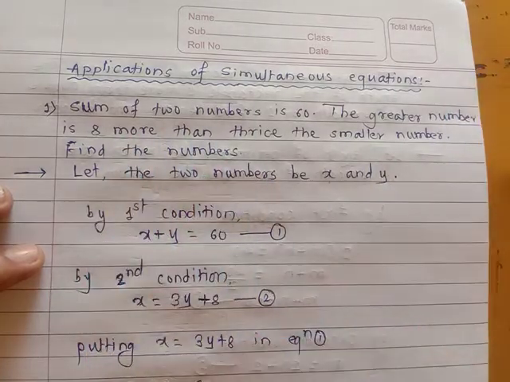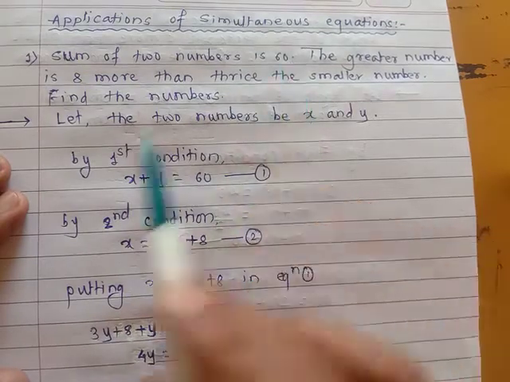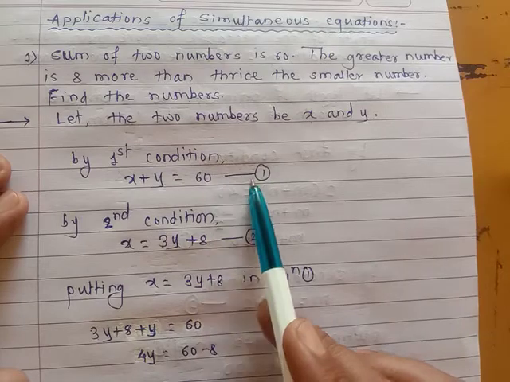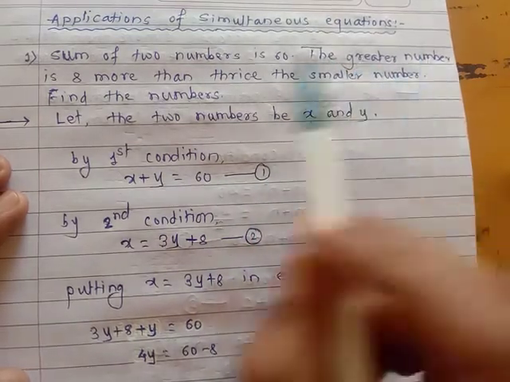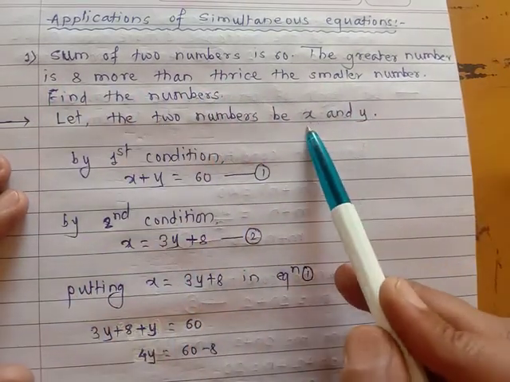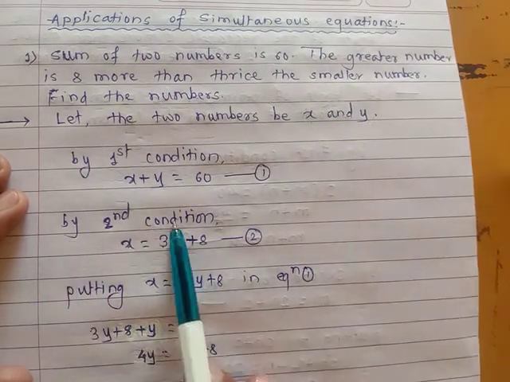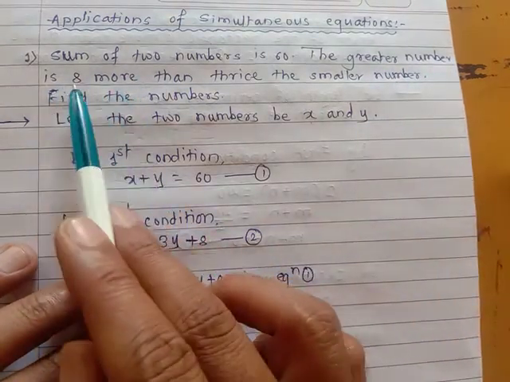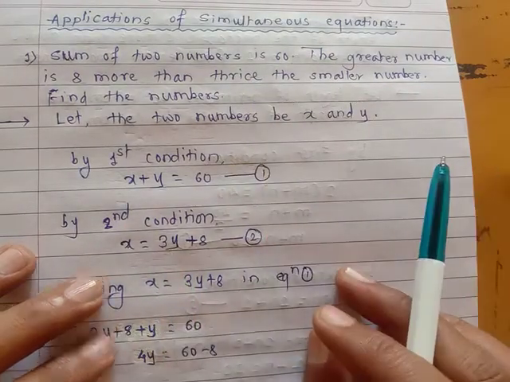Here two conditions are given to us. What is the first condition? Sum of two numbers is 60. By first condition, x plus y equals 60. This is equation number 1. Then the second condition is the greater number is 8 more than thrice the smaller number. You can take x as the greater number or y as the greater number. By second condition, x equals 3y plus 8.